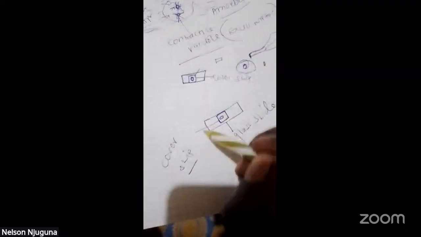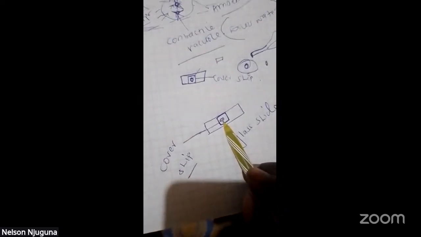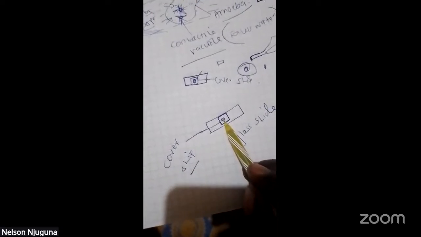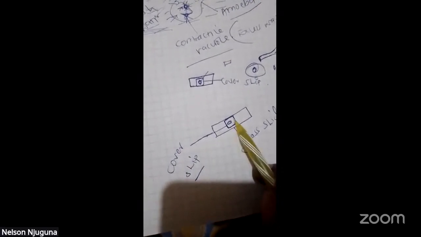Okay, that is the cover slip. A cover slip's function, its work, is to, number one, make sure that there is no dust coming into contact with the specimen. Because if dust comes into contact with the specimen, you can end up observing parts of the dust, but you think it is the internal structure of that specimen. So therefore we place a cover slip so that the specimen does not get any contamination or any dust.